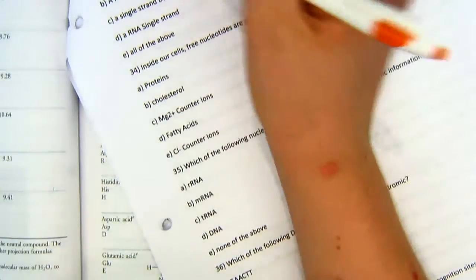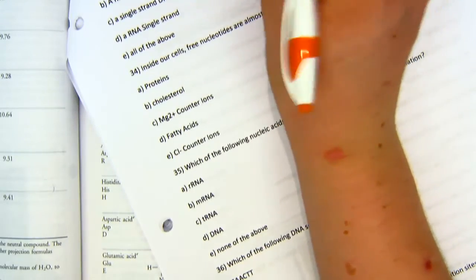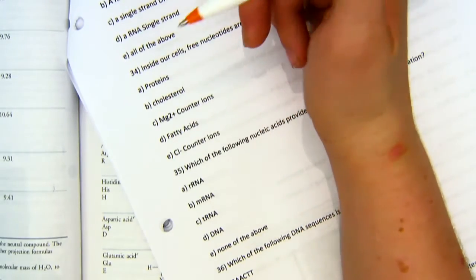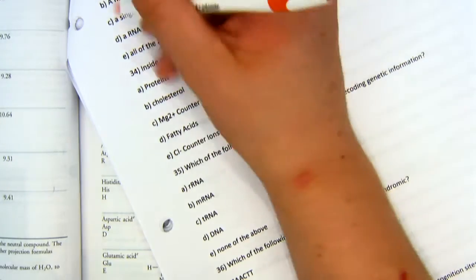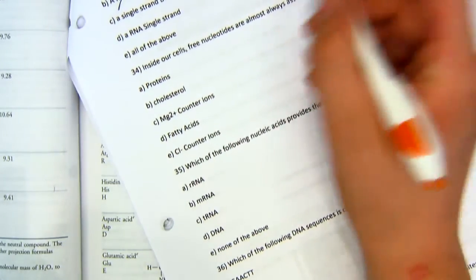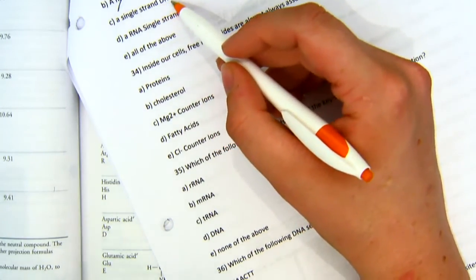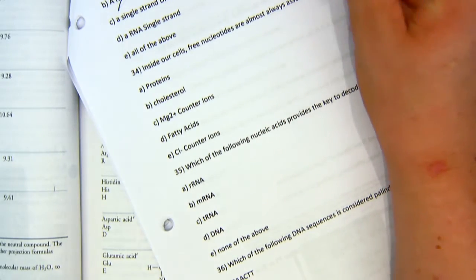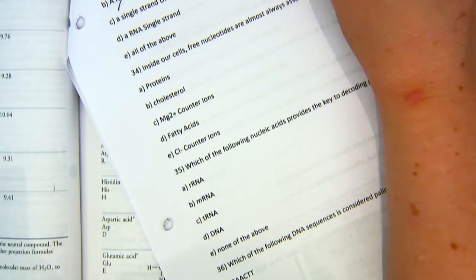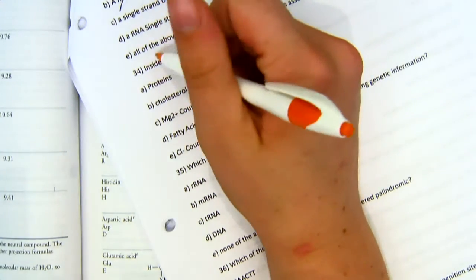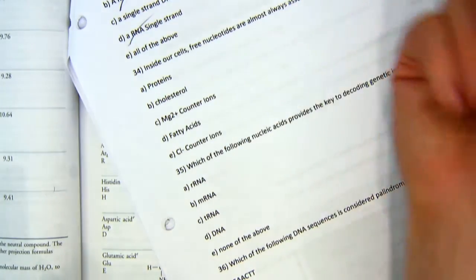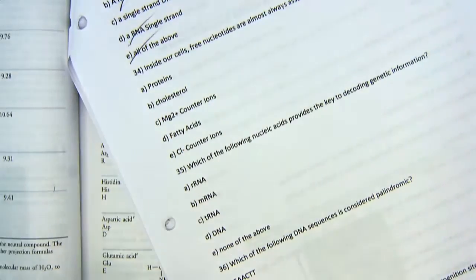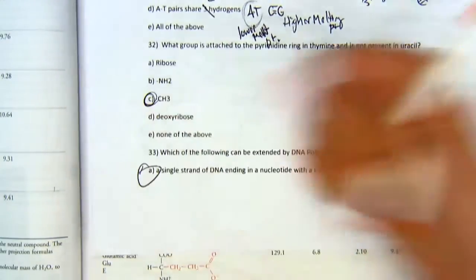An RNA single strand, hang on, slow down. We were talking about DNA polymerase, right? So we can get rid of that. A single-stranded DNA end of a deoxyribonuclease of a 5' phosphate. We just said we were going to add to the free prime, right? An RNA single strand. We just said we were doing DNA. All of the above, no. So that leaves us with A, right?